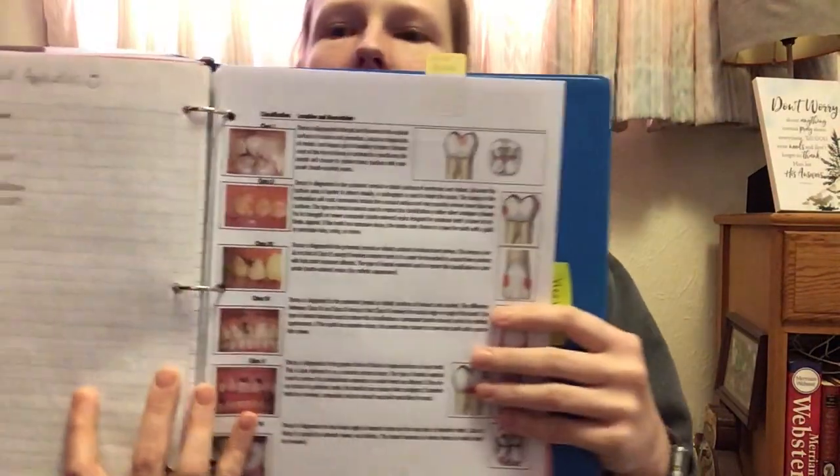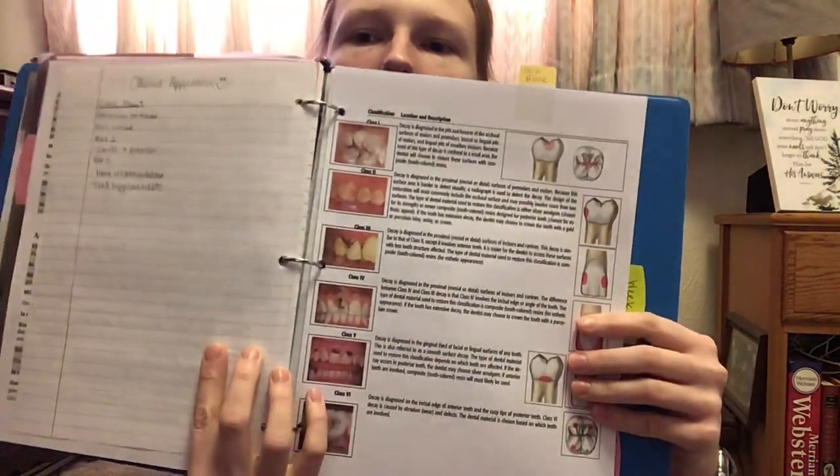And then we learned how to classify caries by location and by what they look like, using a classification called G.V. Black. I believe he was a dentist way back in the 1900s. And I think he came up with this system and then named it after himself. But there's class 1 through class 6, and it is based upon where they're located in the mouth. So I'll just show you this guide. I won't go through and explain it all.